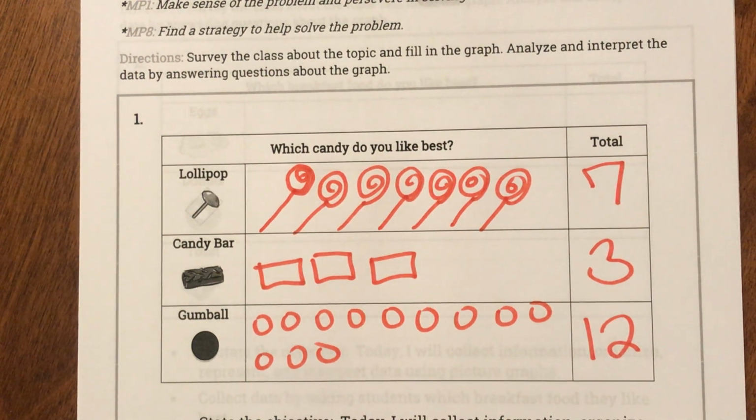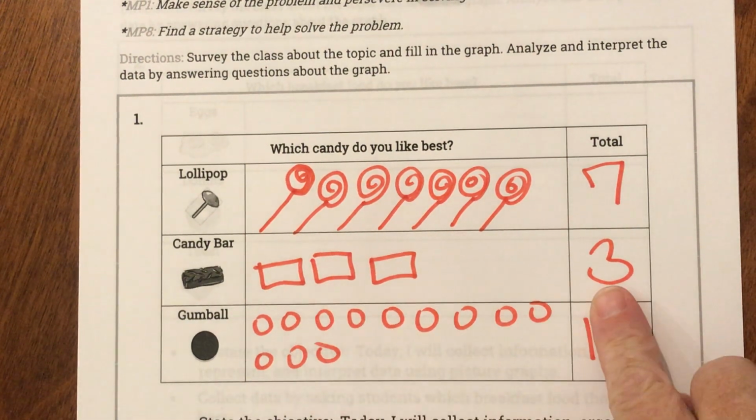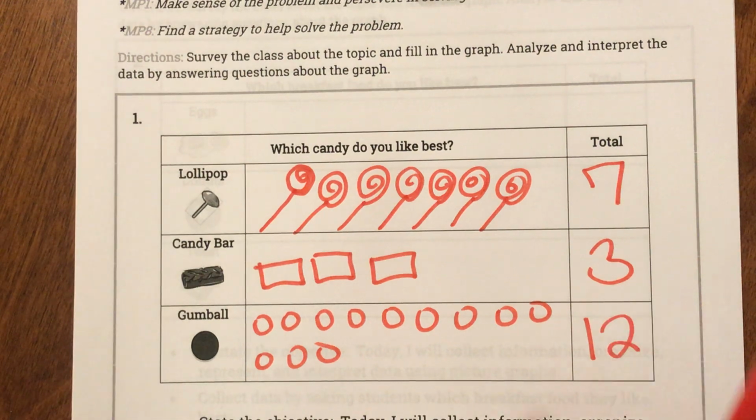Then we're going to be asking some questions. Which candy had the greatest number of votes? My greatest number of votes would have been the gumball. And then which candy had the fewest votes? That was my candy bar. Okay, let's look at another one.